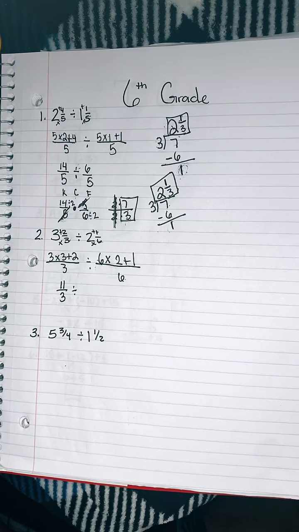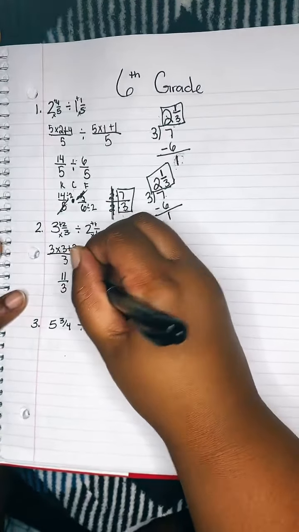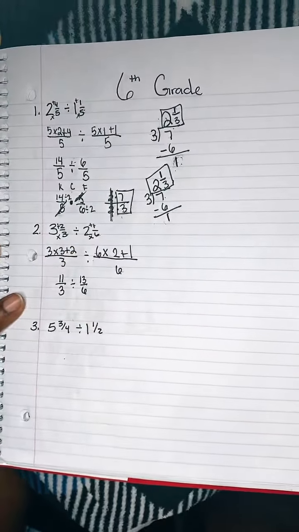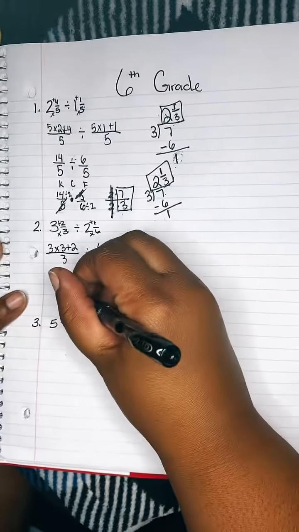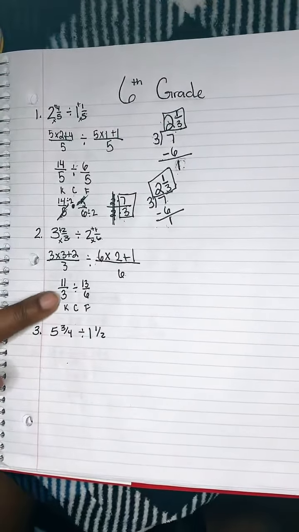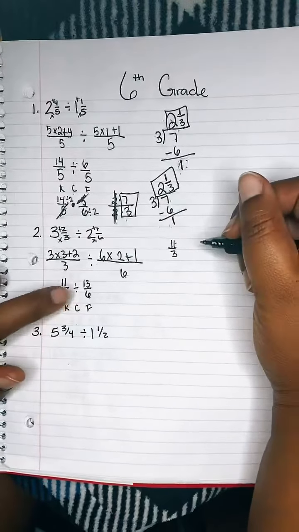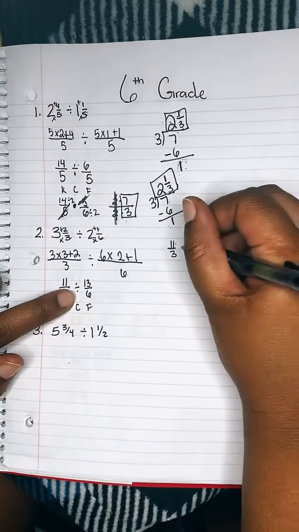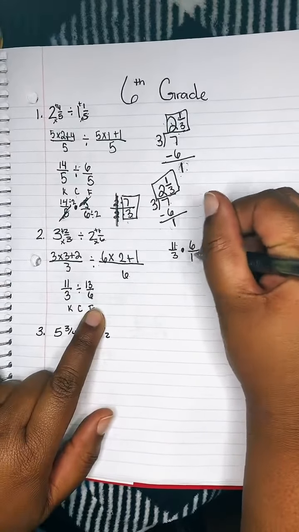13 over 6. Yes. Good, you guys. 13 over 6. Perfect. Now remember, we keep, we change, we flip. Okay? Keep, change, flip. So we're going to keep this the exact same. So we're going to put 11 over 3. We're going to change this to its opposite, which is times. And then we're going to flip this to 6 over 13.